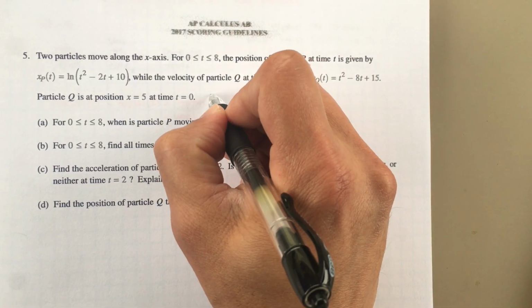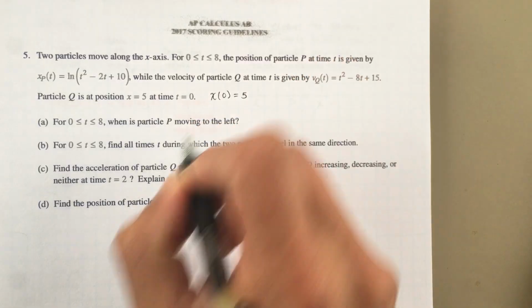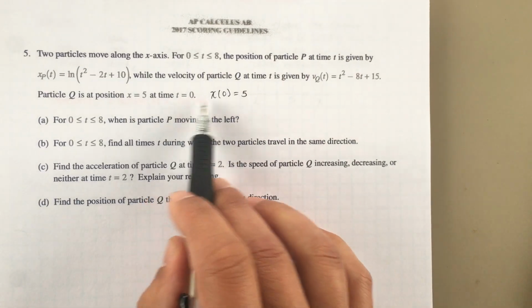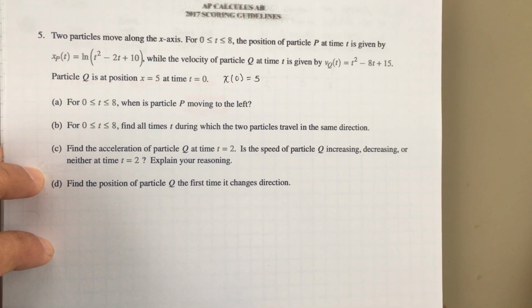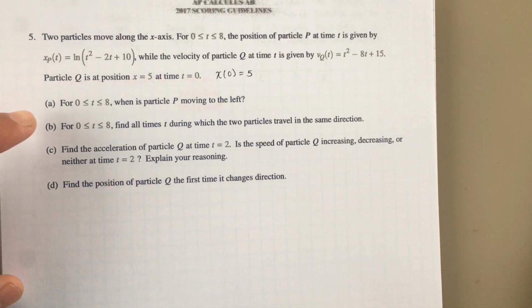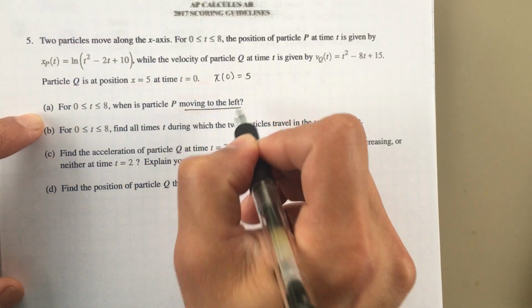So this guy, be careful again, okay? X of 0 is equal to 5. Remember, time is your independent variable. So part A is the easy part, or should be the easy part, right? It says for 0 to 8, when is the particle moving left?